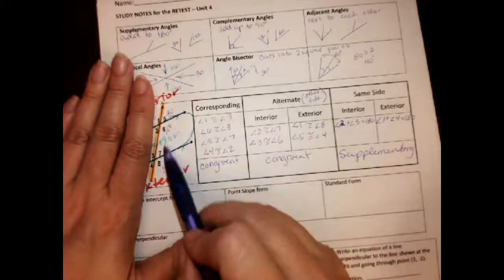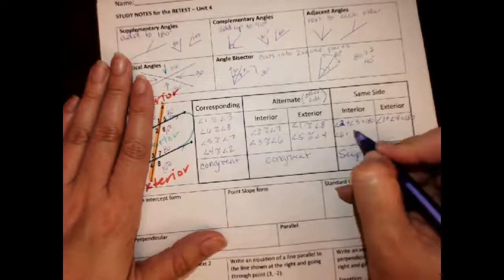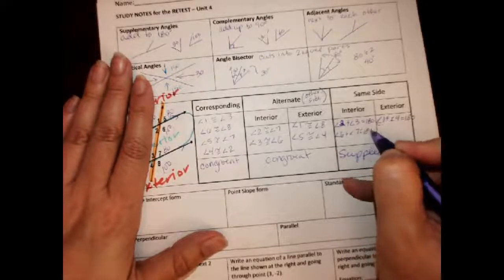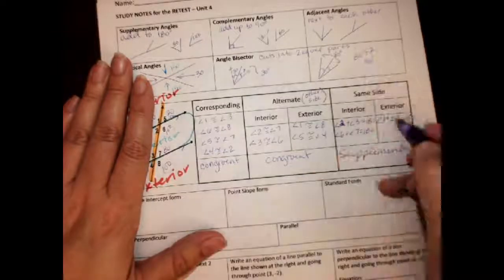And now we can do the other side of the line. The interiors are 6 and 7, and they're supplementary. And the exteriors are 5 and 8, and those are supplementary.